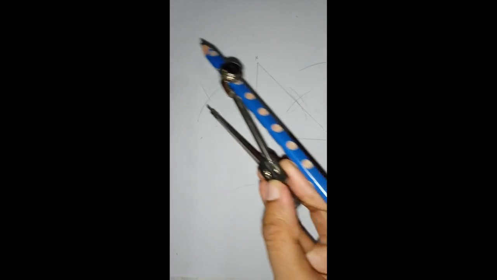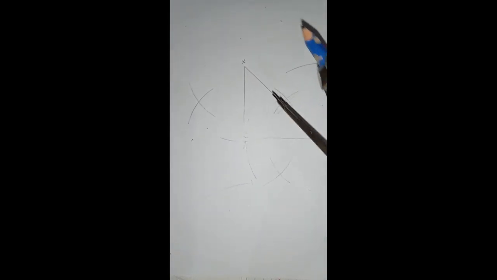After that, draw the straight line, and this is the perpendicular bisector on segment XY.